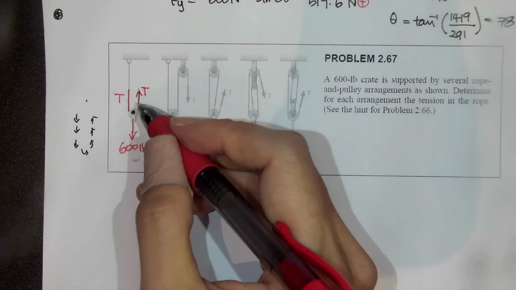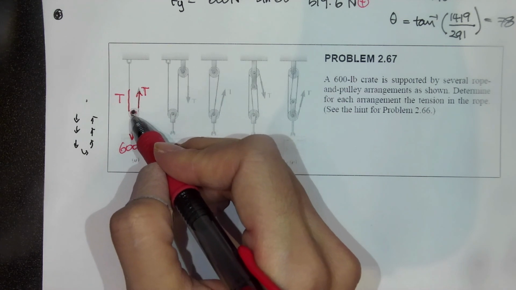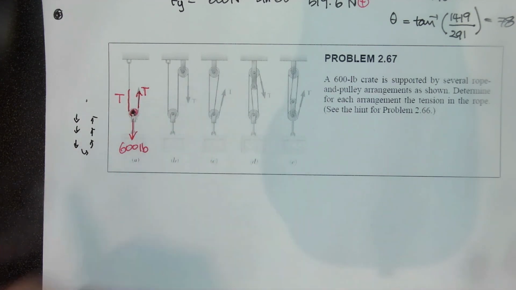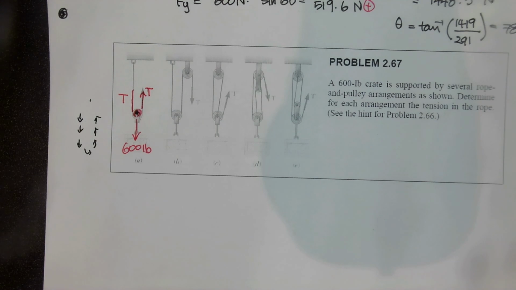If you think about the force effect on this point, cable tension is tension, right? There is a cable here, and this is a point, and this is cable. And then cable tension is downward. Does it make sense? This cable is pushing this point. Does it make sense? No.